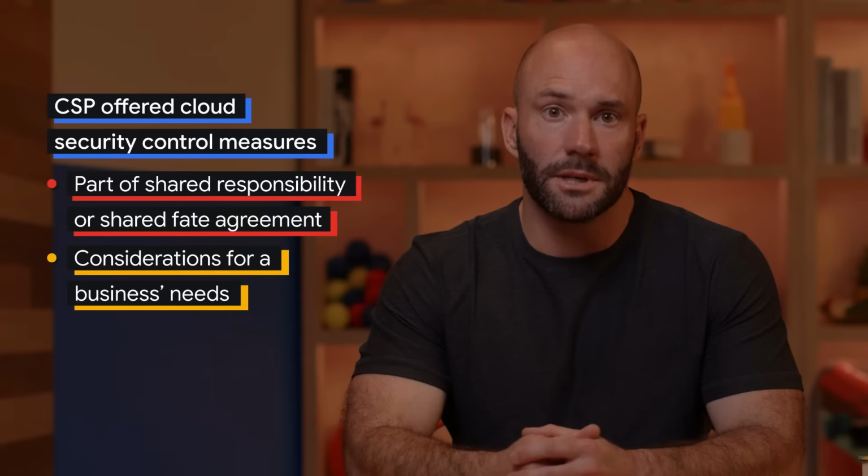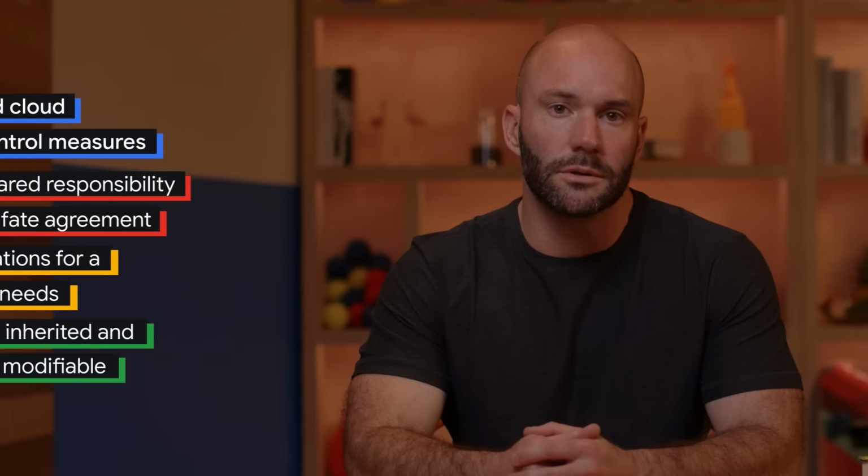Other controls the CSP offers can be those measures that are customer-inherited and customer-modifiable. These measures help ensure a consistent protection for data and workloads. To demonstrate compliance as a cloud security professional, you must prove that the required security controls are in place. To achieve compliance, you can make use of some built-in and third-party cloud security tools and run reports on workloads. Now that you know more about implementing security controls to protect assets and meet compliance standards, you can be better prepared for your role in security in the cloud.